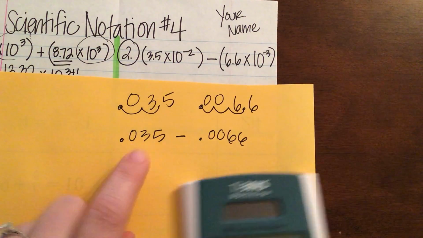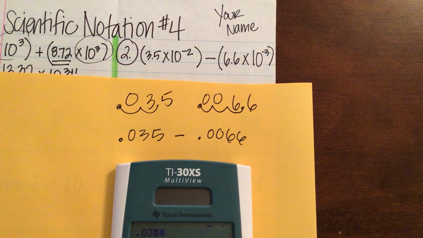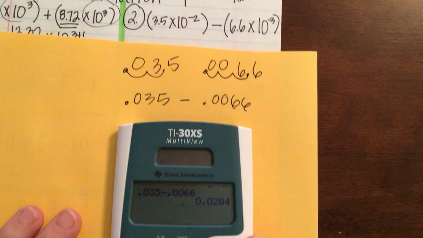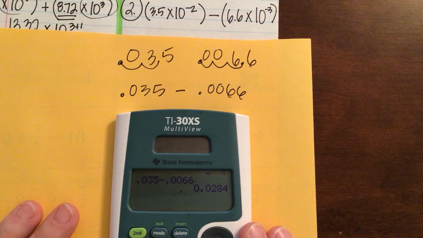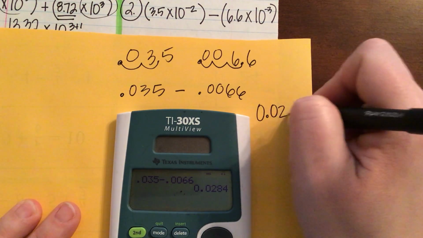You want to try it? 0.035 minus 0.0066. And there's my decimal. That's my answer, 0.0284.